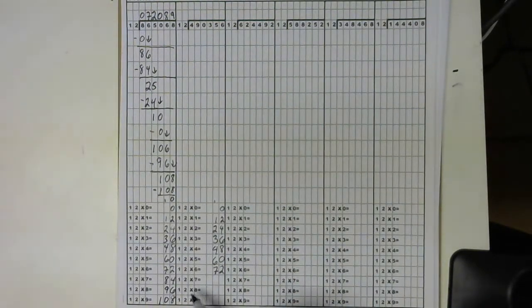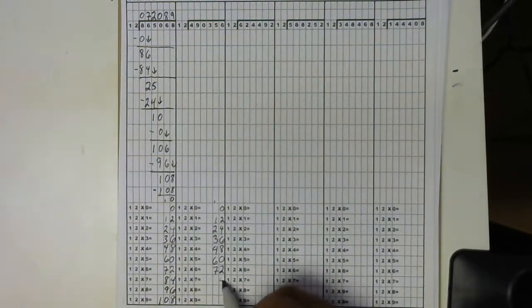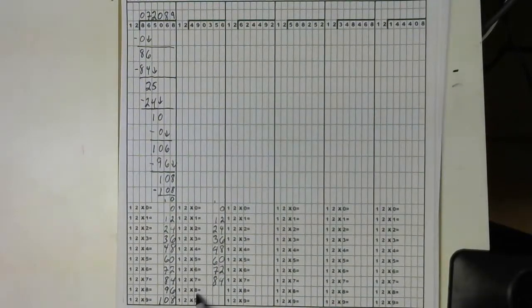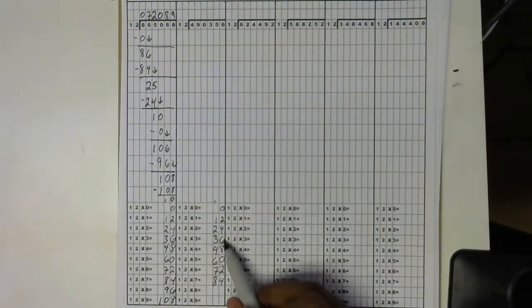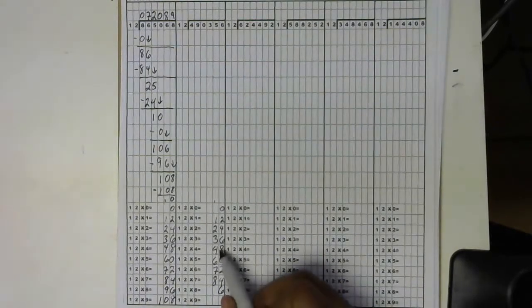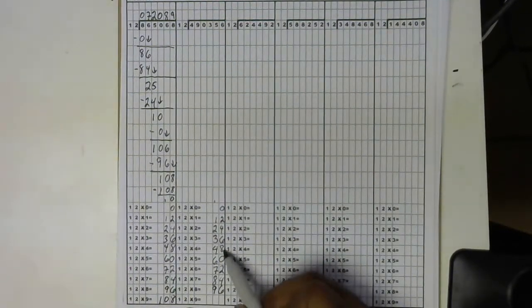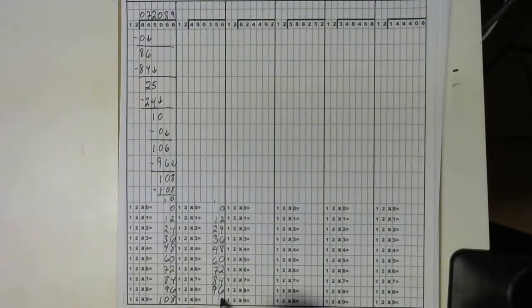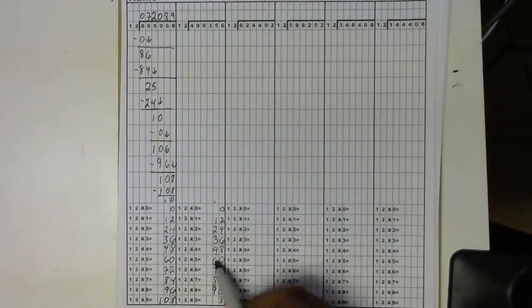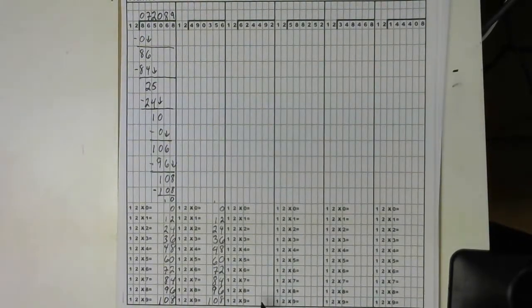To get the 7, we're going to take the 5 and the 2, which is 4 and 0 make 4. And 2 and 6 make 8. To get the 8, we're going to put the 5 and the 3 together, these two right here. So 6 and 0 is 6, and 3 and 6 makes 9. And finally, to get the 9, we're going to put the 4 and the 5 together. So 0 and 8 make 8, and 4 and 6 makes 10. All right, now we have those.